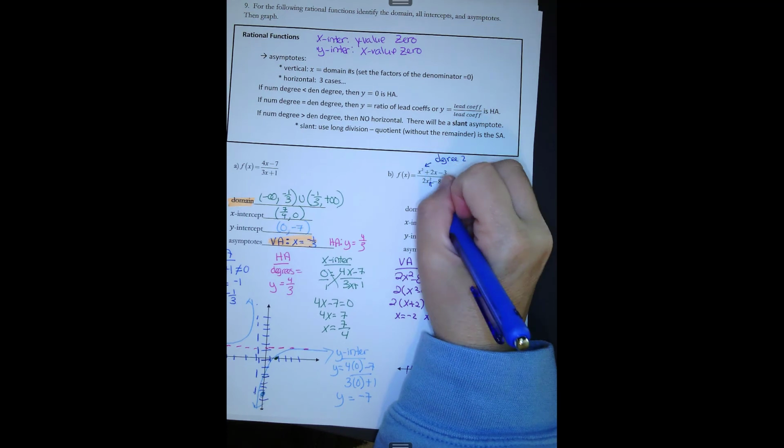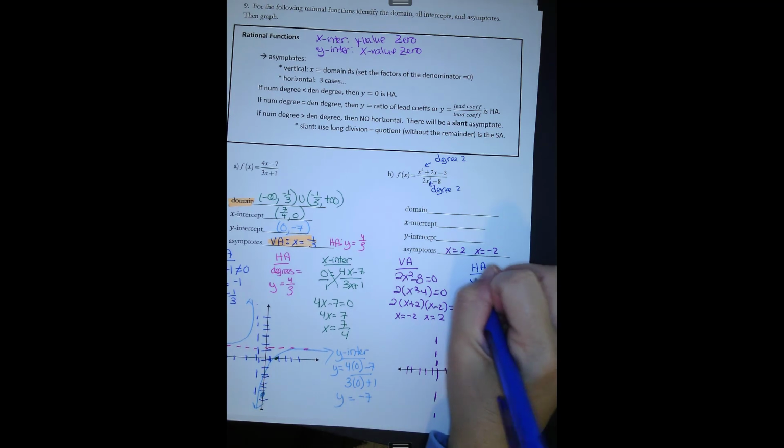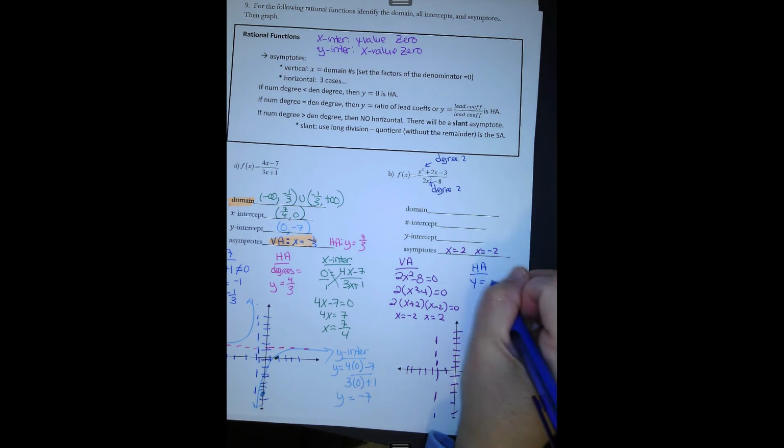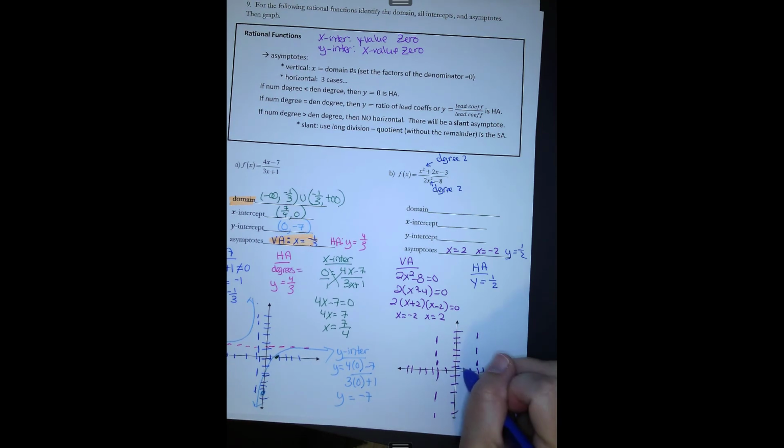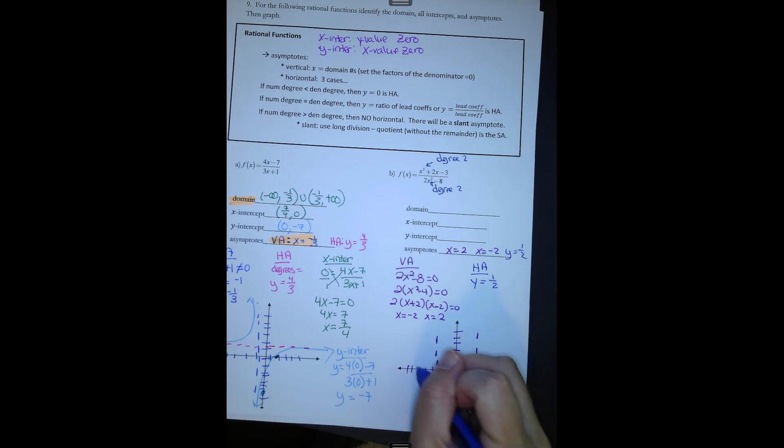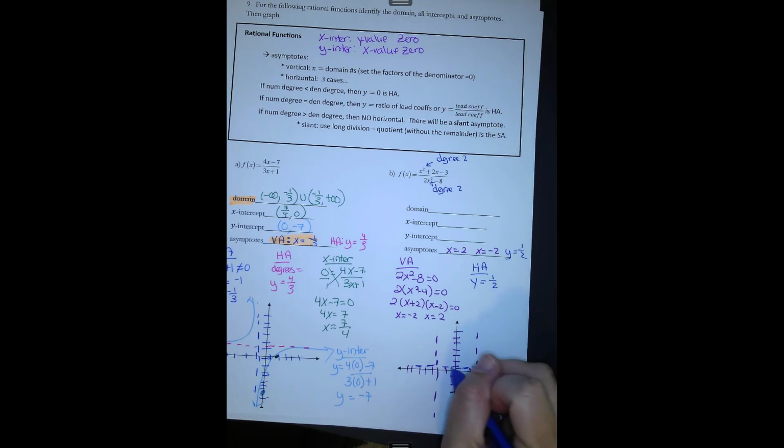And this one also has a degree of 2. So that simply means that our horizontal is going to be at y equals 1/2. So it is about right in here.